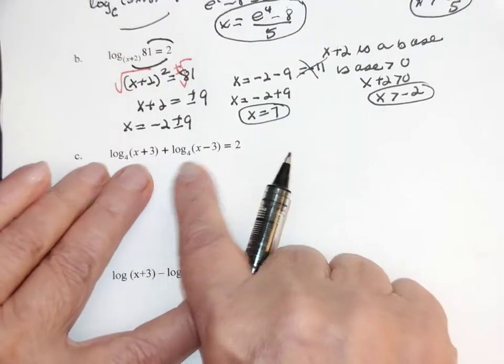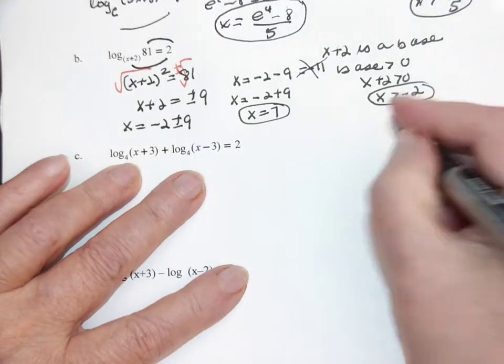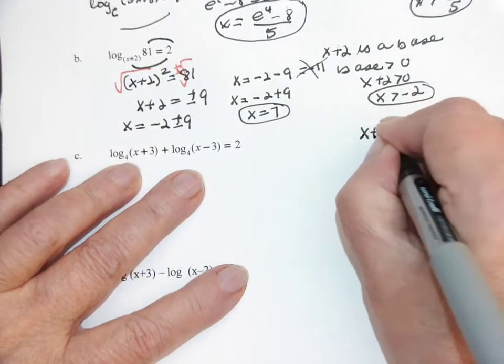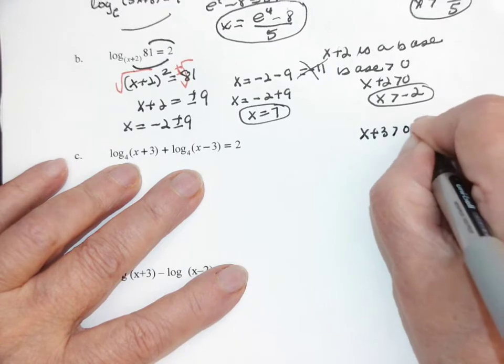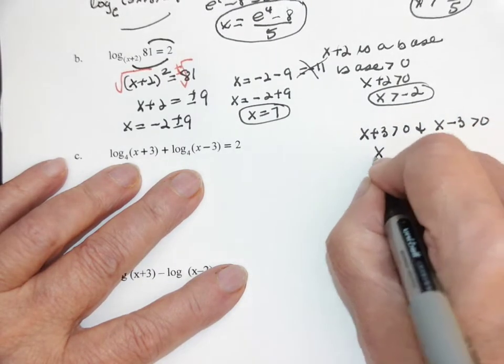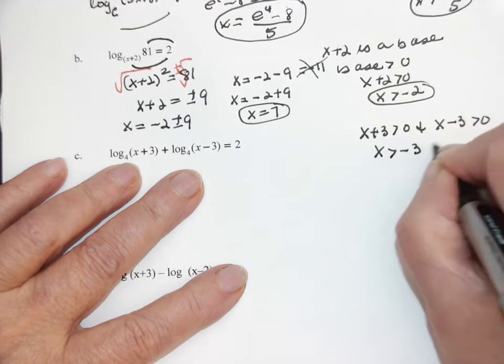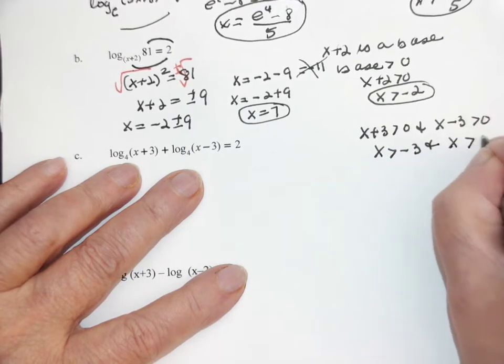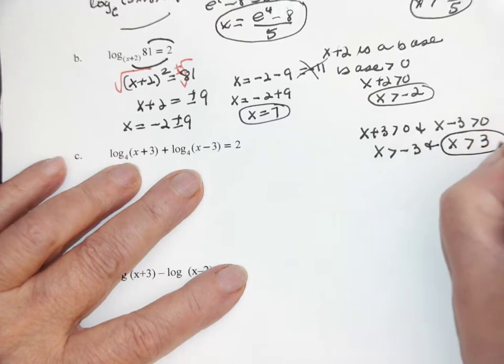Now here, dealing with domain, I have two things. I know that x plus 3 has to be positive, and x minus 3 has to be positive. Here x is greater than negative 3, and x has to be greater than 3. You pick the bigger of the two.